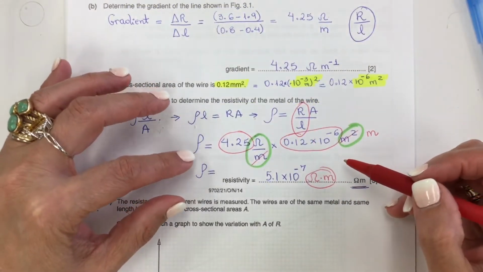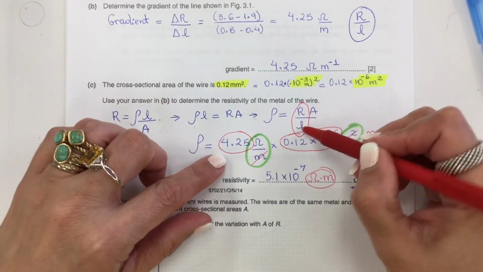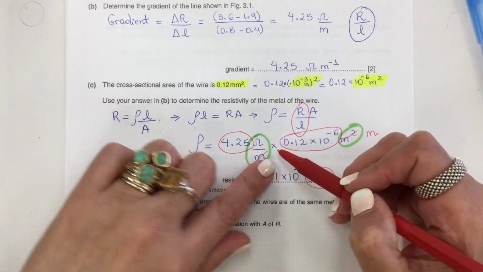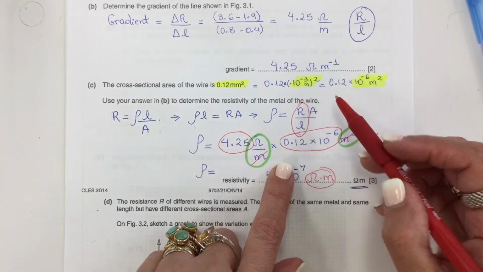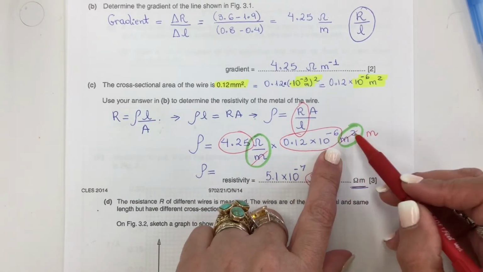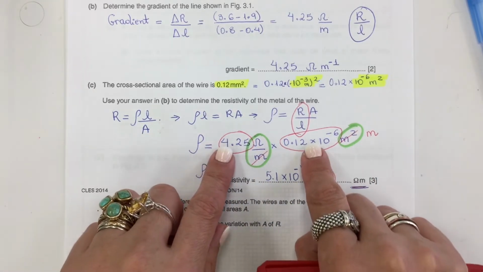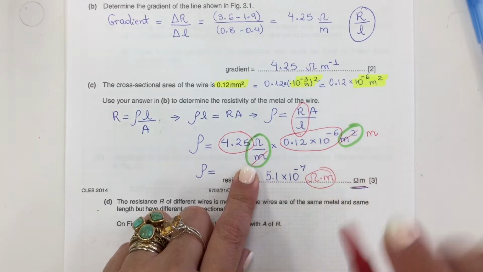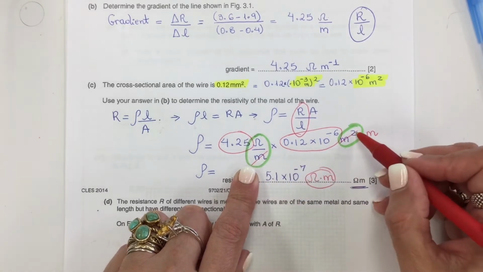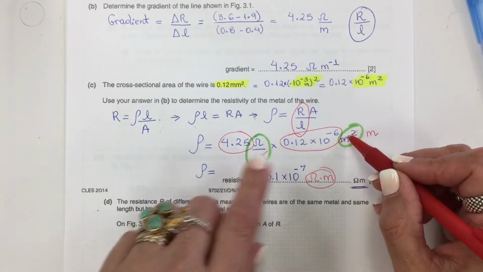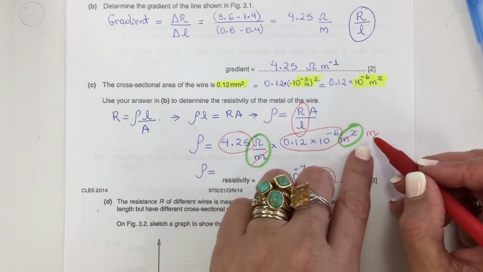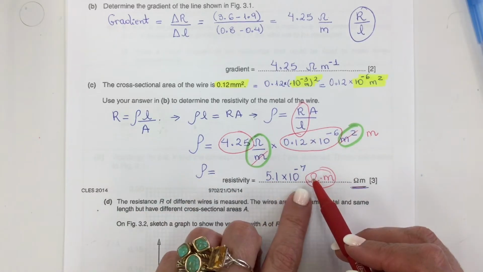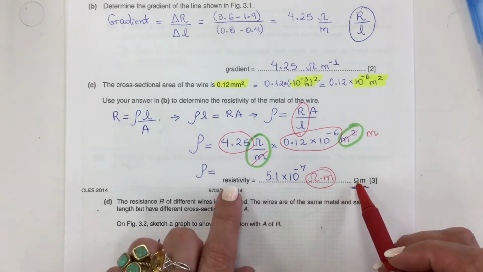Now let me explain this step. R over L is my gradient, which is 4.25 ohms per meter, times the cross-sectional area, which is 0.12 times 10 to the negative 6 square meter. I multiply the numerical values, and this is my result. And also I work with the units. I cancel the meter with one of the square meter from the numerator. Now what is left is just 1 meter. So ohm times m is ohm m, which is the unit for resistivity.